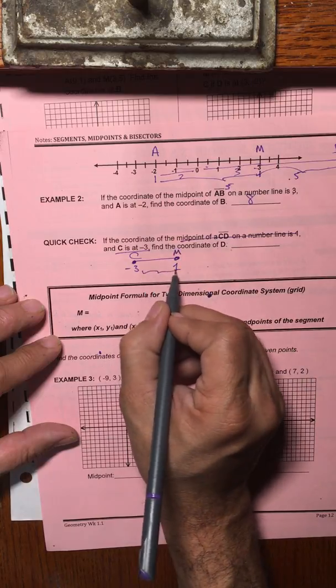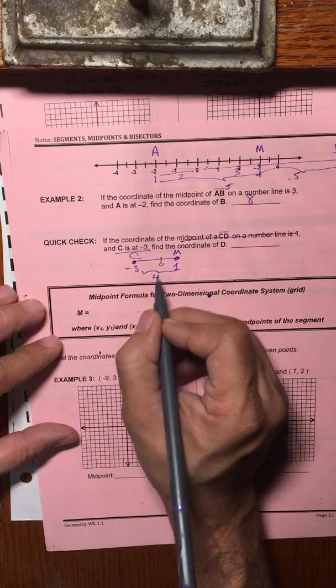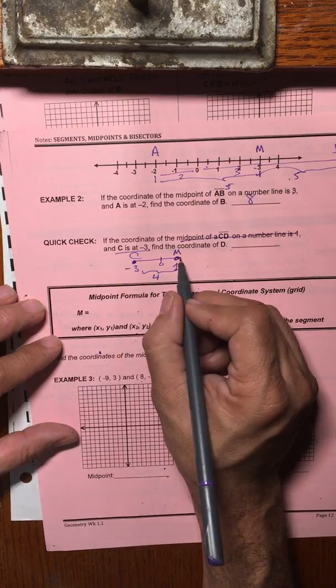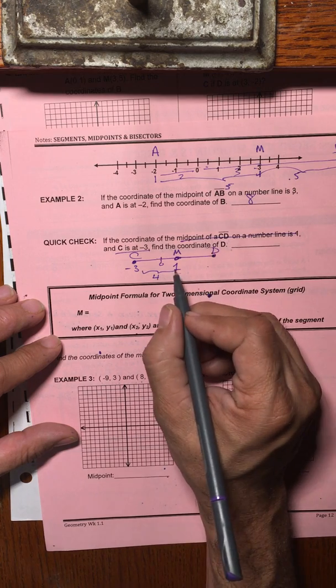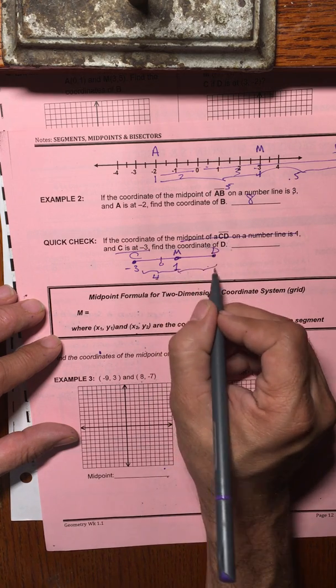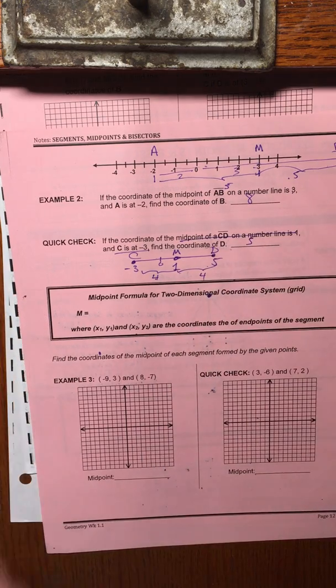That's a total of 4, because 0 is here. So I have to go 4 this way. That's D. So 1 plus 4 has to be 5. Now that's visually.